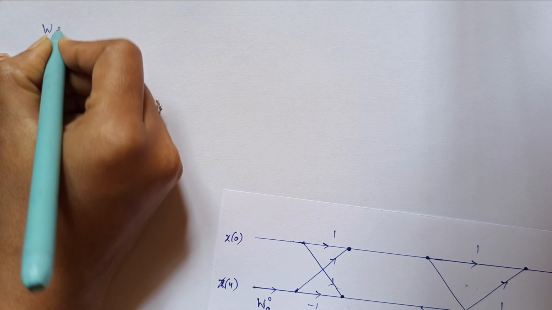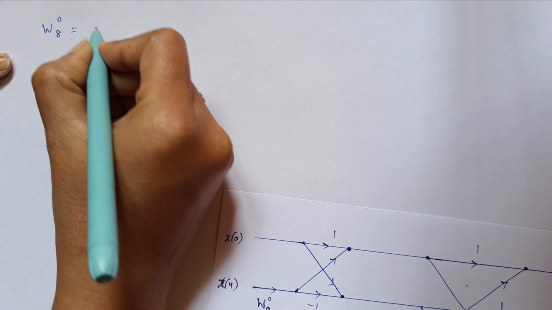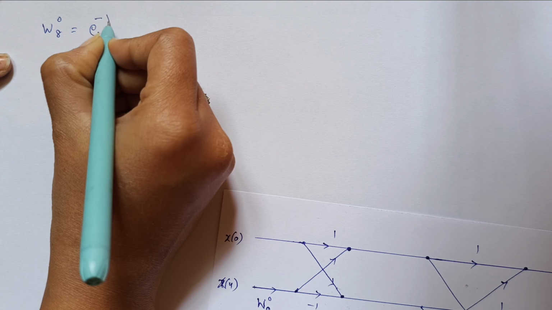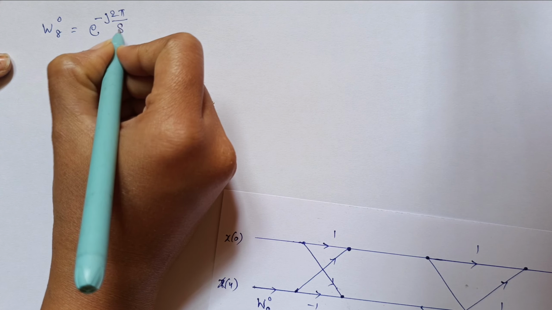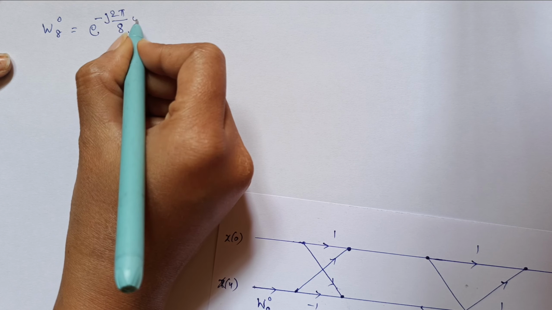So W8 of 0, how are we calculating it? This is equal to e to the power of minus j 2 pi by 8, and the k value is 0.